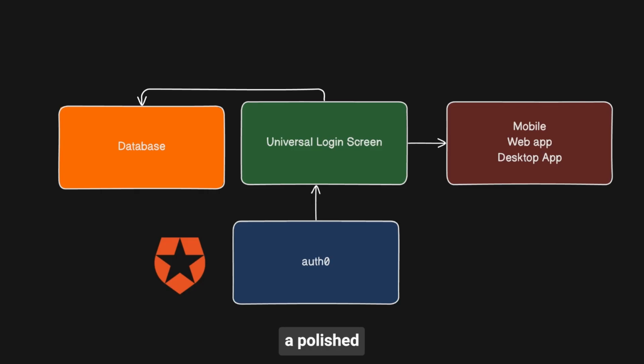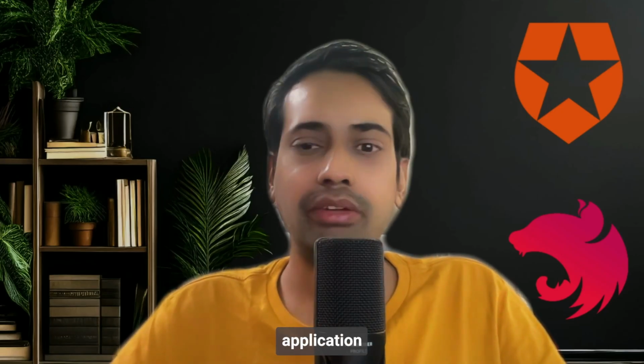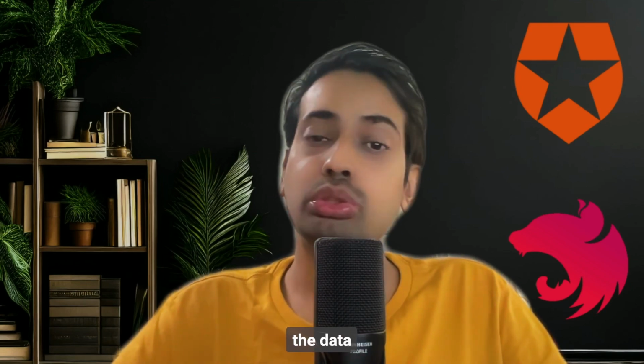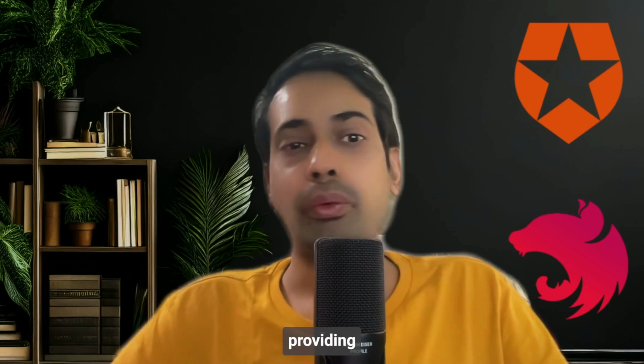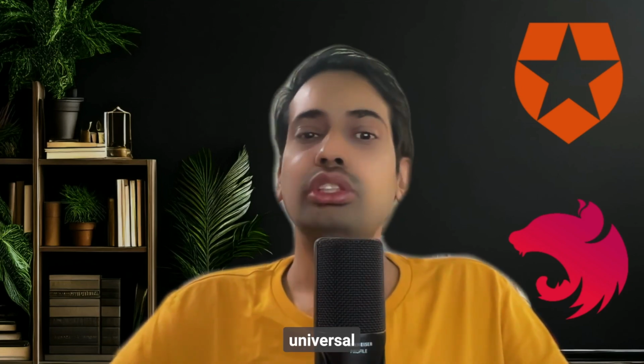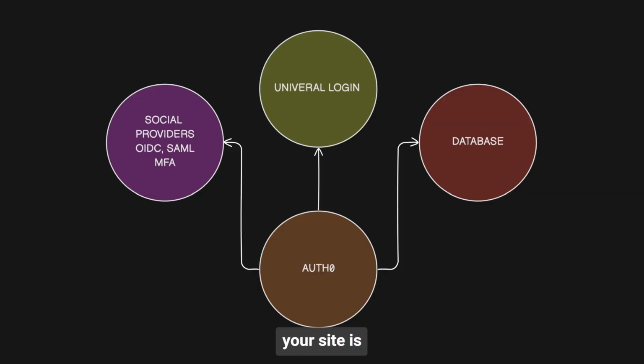It provides a polished login experience that you can drop into your web, mobile, Electron, or desktop applications, while also providing the infrastructure to store the data securely, along with all the different security standards. Think of it like a universal translator that sits in between your front end, back end, and other third-party tools to manage the identity of users.